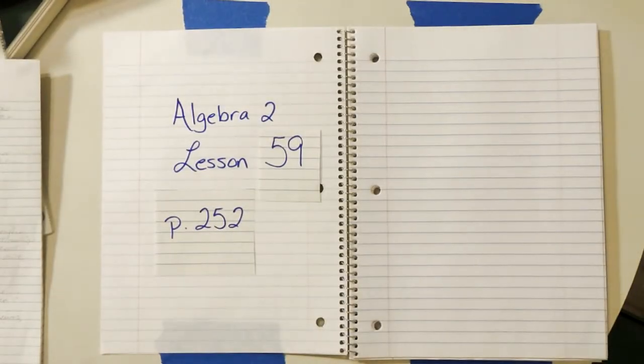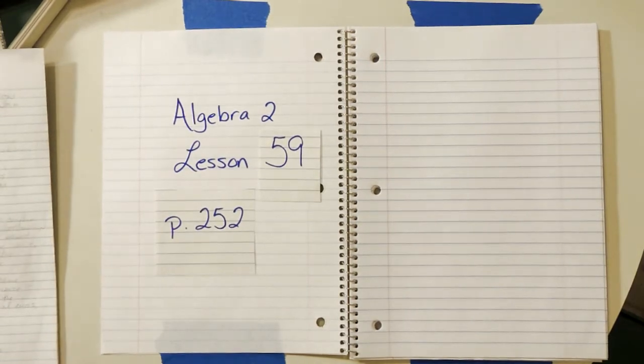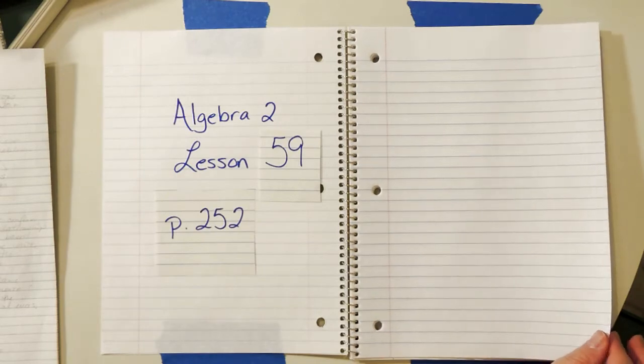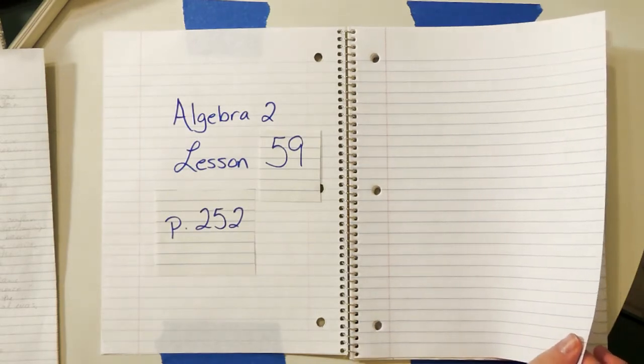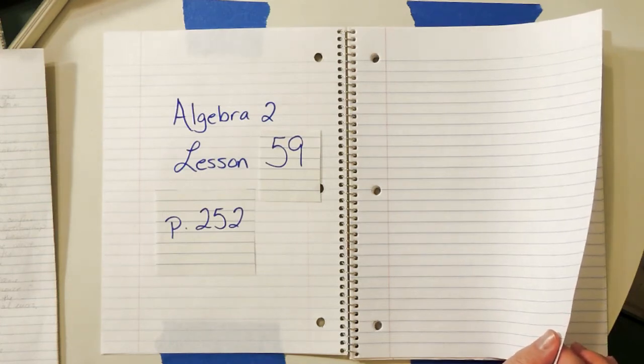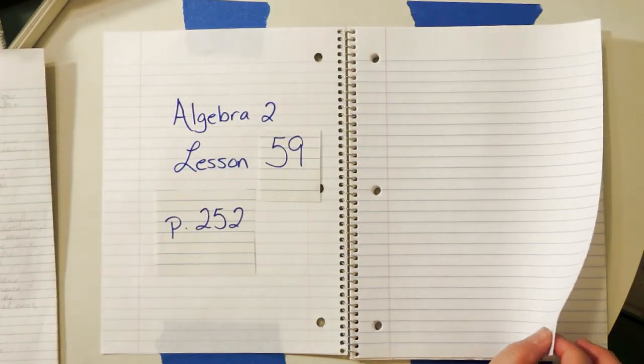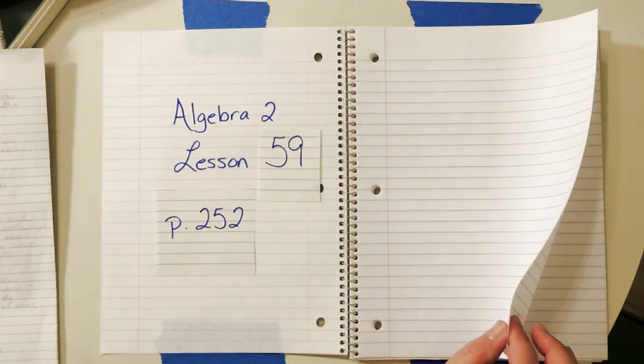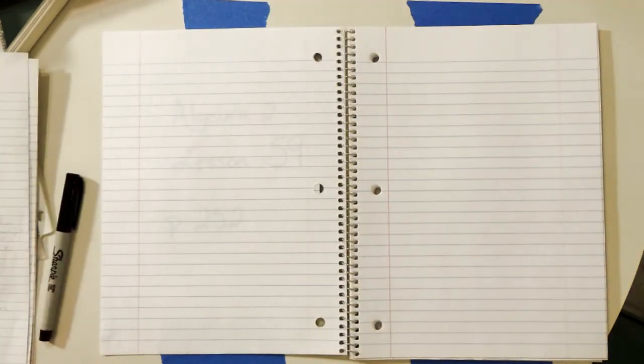This is Algebra 2, Lesson 59. It's on page 252 in your book. We're going to be talking about experimental data, simultaneous equations with fractions and decimals, and going from the rectangular form to the polar form. So, let's start with experimental data.